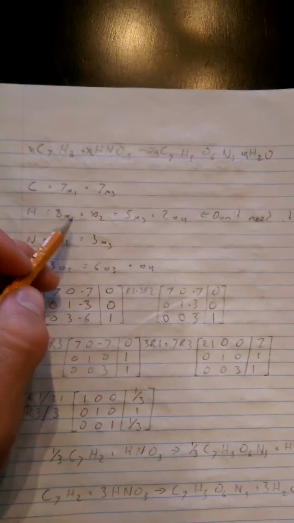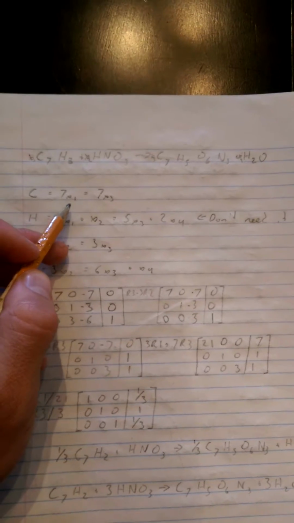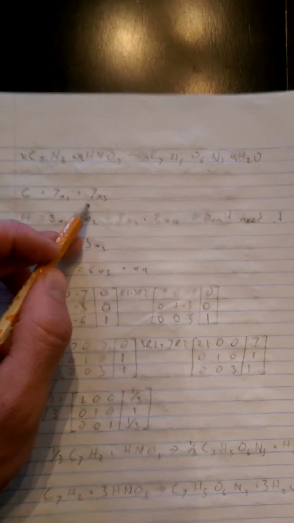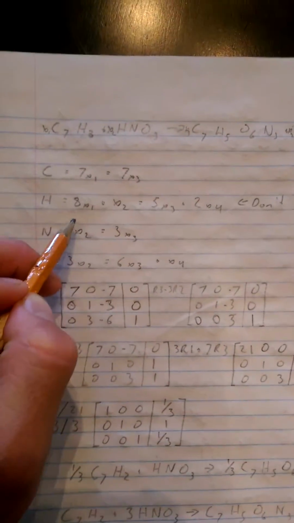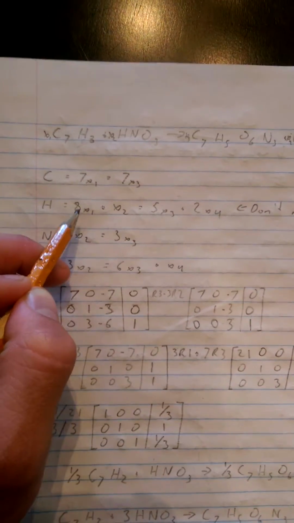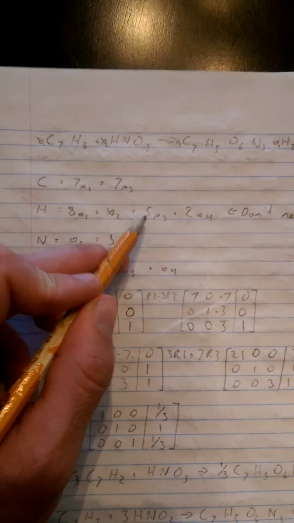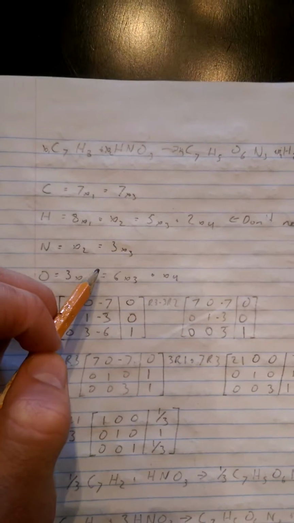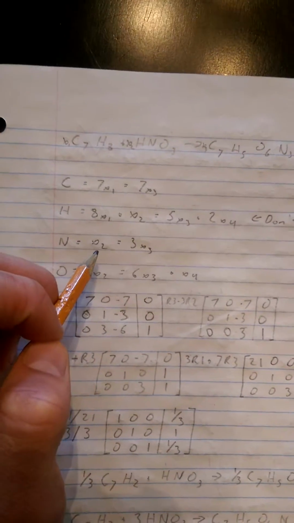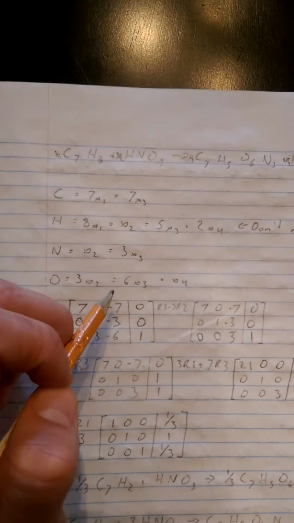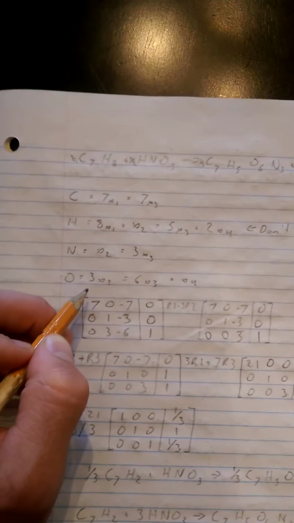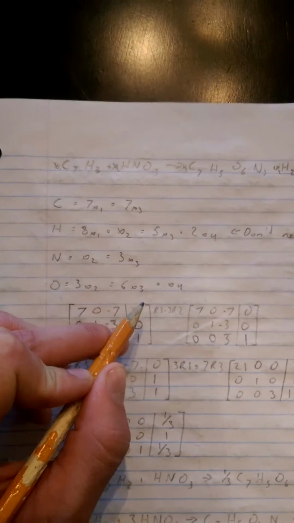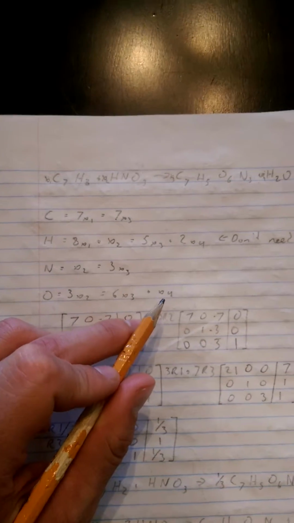So same thing, 7. There's 7x1, there's 7 in the first term and 7 in the third term. This one, there's 8 in the first term, 1 in the second term, 5 in the third term, and 2 in the fourth term. This one, there's 1 in the second term and 3 in the third term. This one, there is 3 in the second term, 6 in the third term, and 1 in the fourth term.